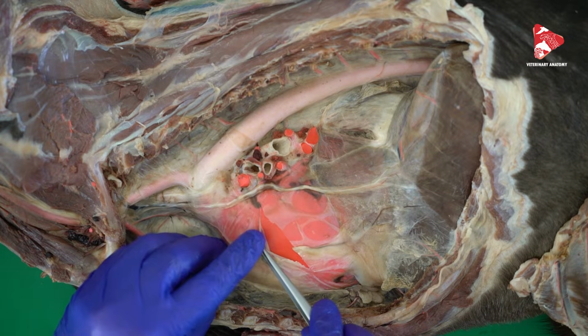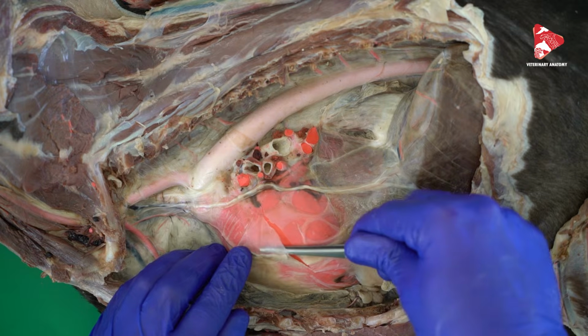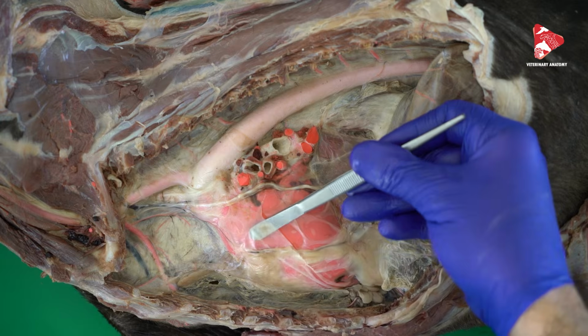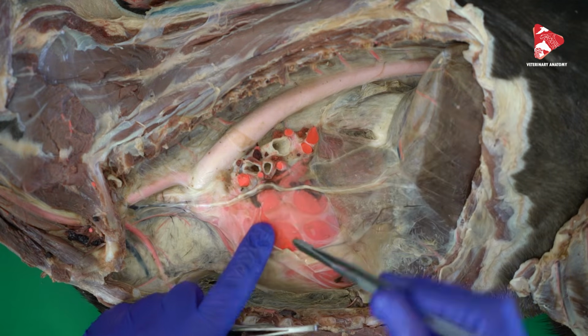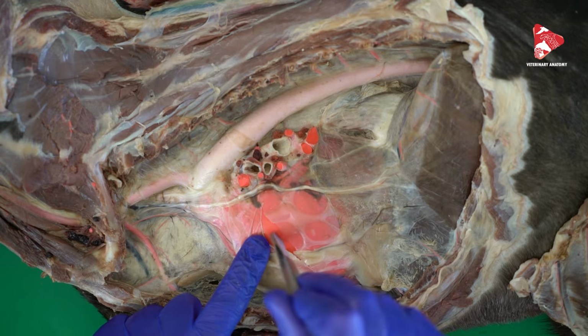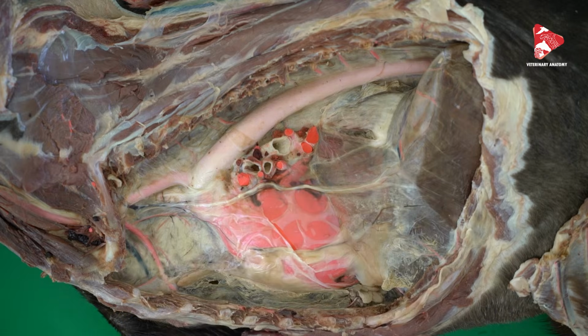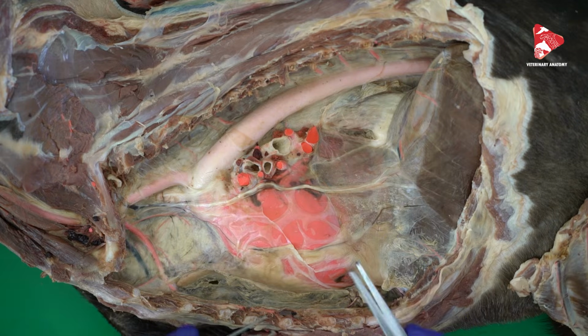The serous pericardium is also further divided into the parietal serous pericardium, which covers the fibrous pericardium from inside, and the visceral pericardium, which covers the heart directly and is called the epicardium. Here, let me just tell you that the heart and the pericardium are fixed in their place by what's called the ligament.